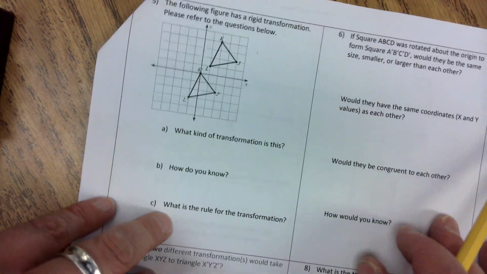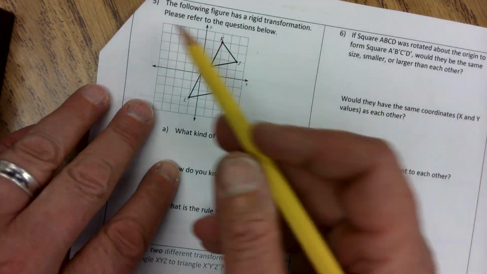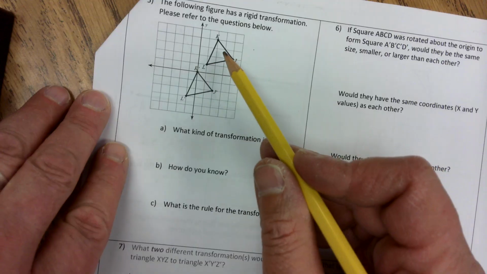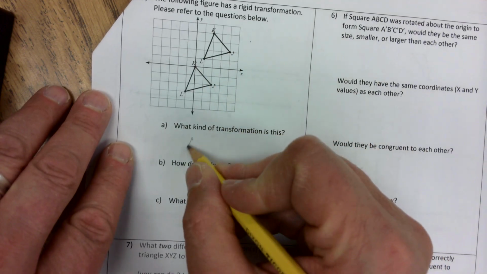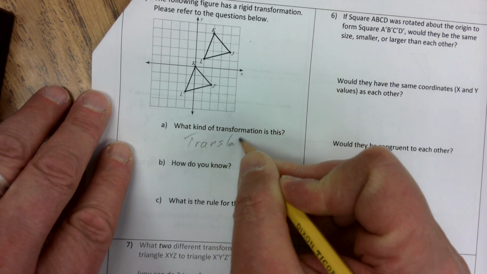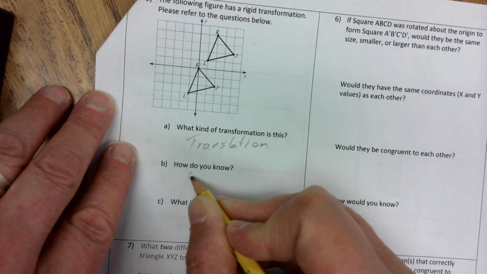Okay. Following is a rigid transformation. Please refer to the questions below. Well, we can see that it's not rotating or reflecting, so it's a translation. Okay, it's congruent.